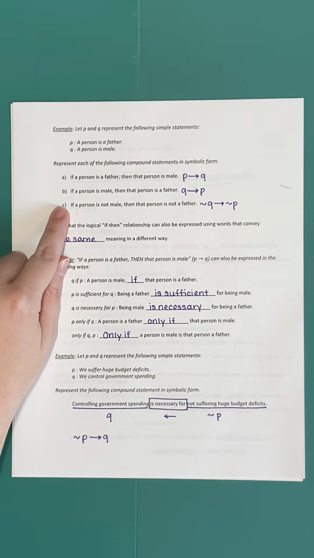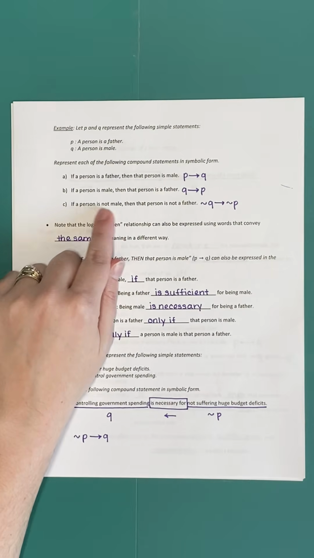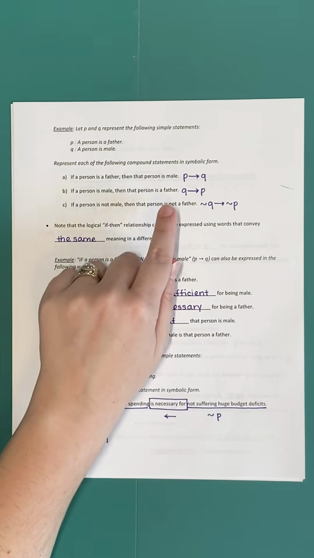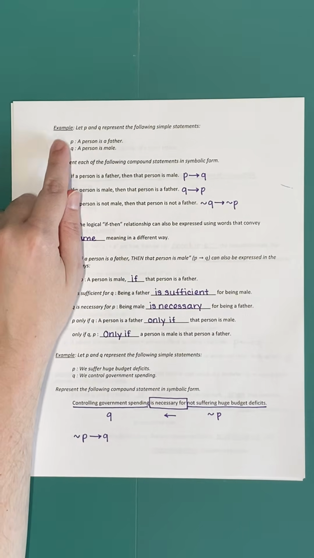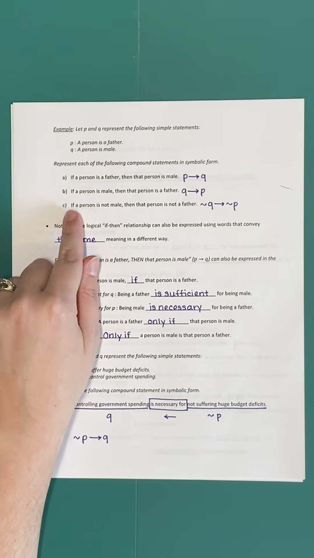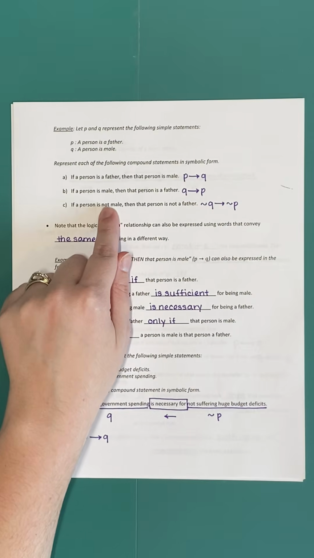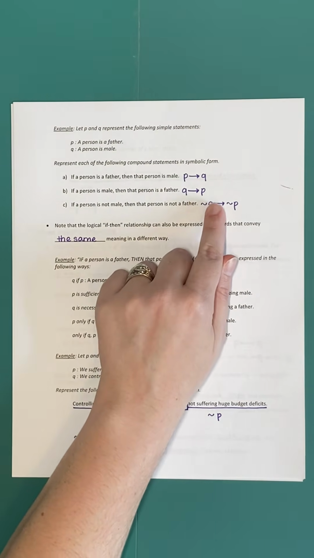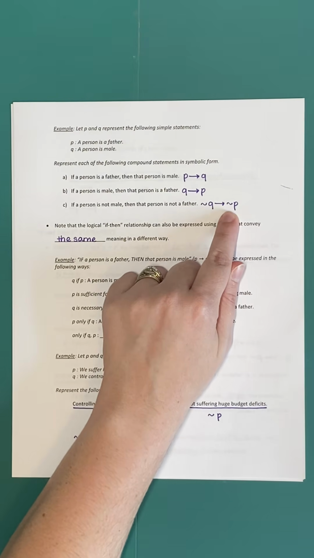If a person is not male, then that person is not a father. So not male would be not Q. Not a father would be not P. So if not Q, then not P. Not Q implies not P.